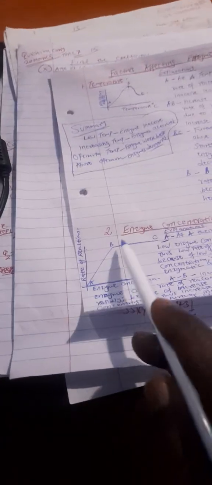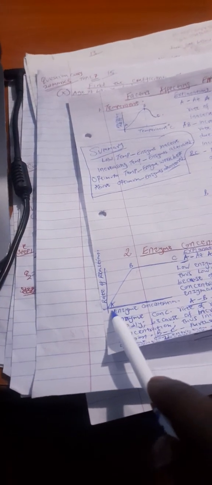When you're explaining enzyme concentration, you give the explanation based on substrate concentration. And the reverse is, when you're discussing substrate concentration, you give an explanation based on enzyme concentration. Let's check that. This is your enzyme concentration. Let's start first at A. When the enzyme concentration is at A, that means it's low enzyme concentration, and the rate of reaction is also low. The main reason is low substrate concentration and low enzymatic action.